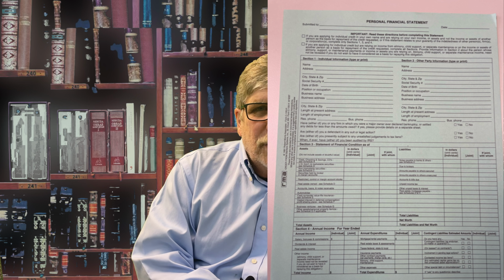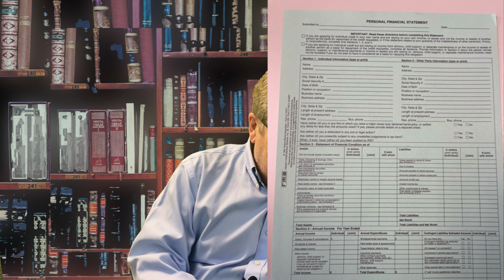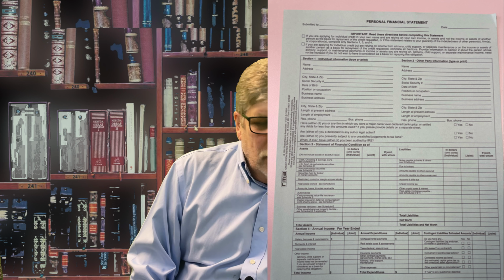The one thing you have to remember about the personal financial statement is that you can't blatantly lie. The only way they're going to catch you is if the business goes out of business and you signed a personal guarantee. Then they're going to get out your personal financial statement and say, hey, what can we get here? They're going to go through it, and since you gave them a guarantee, they're going to go after your house, your checking and cash accounts, and anything of value that they find on here.